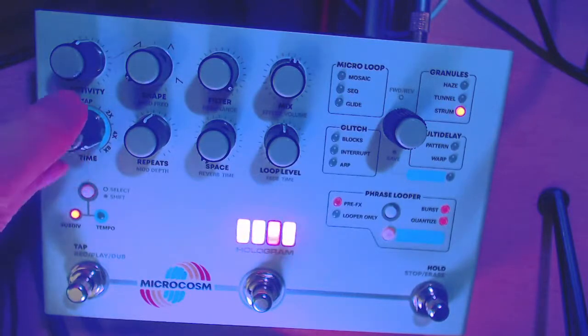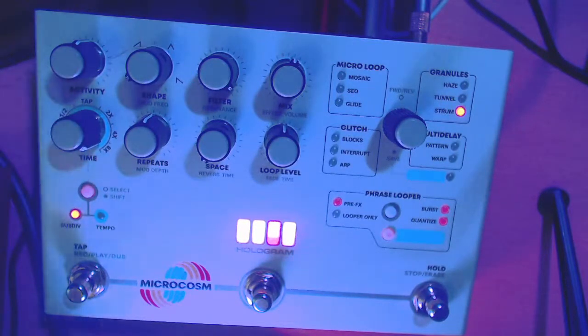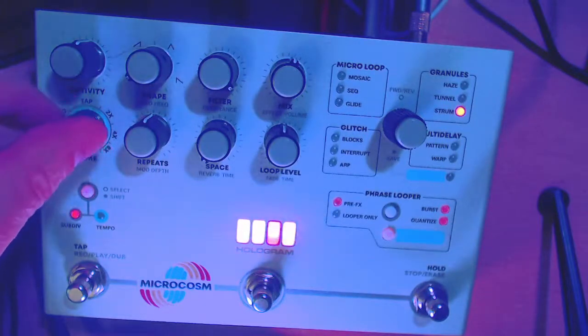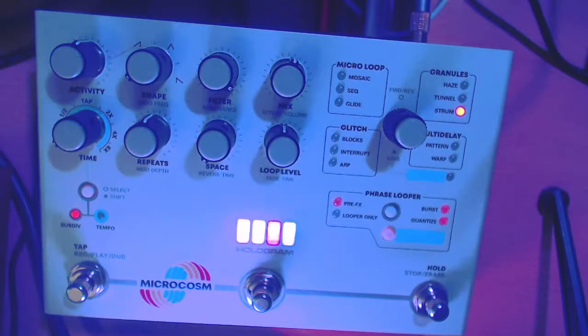And if I adjust the time range, you can see how often it triggers. So if this is more like tremolo, or you can ratchet it down to not occur very frequently. It can be nice.